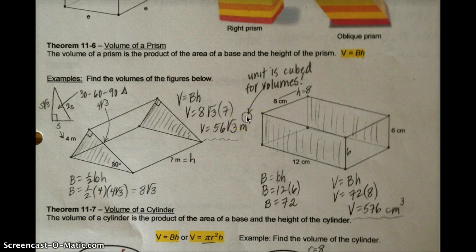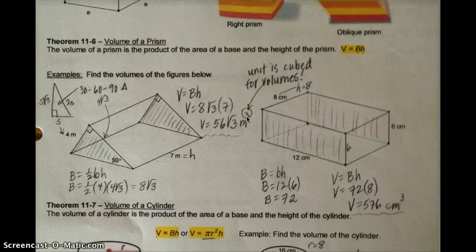So it's really important that we have meters cubed. It's always cubed when we're talking about volume. Your unit is always going to be cubed, just like when we were talking about area, your unit is always squared.